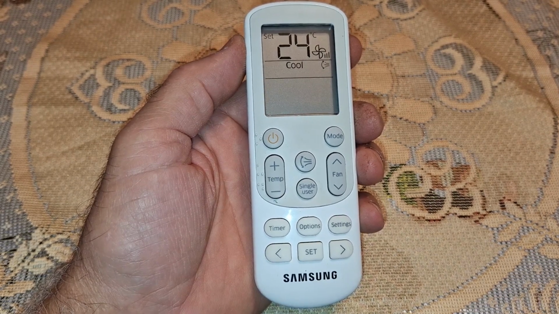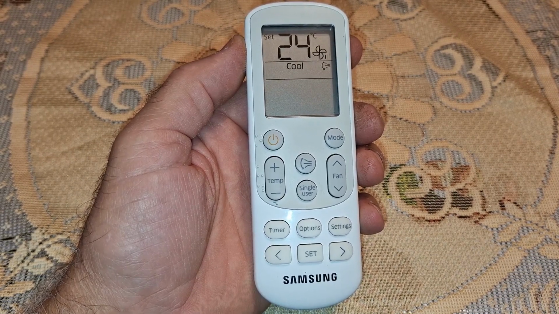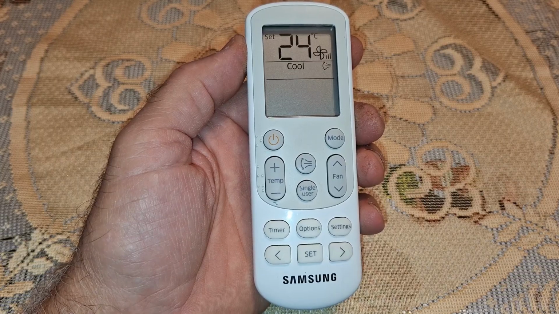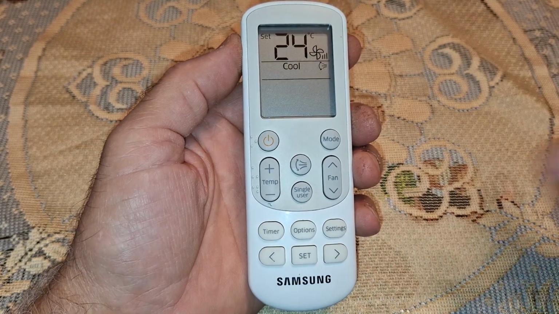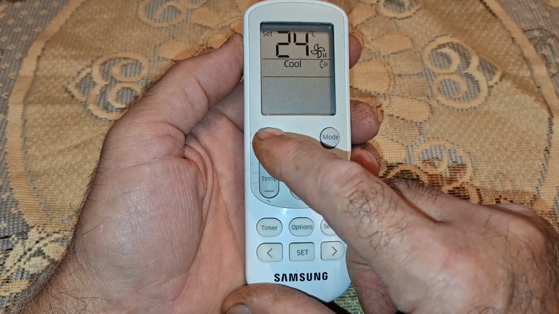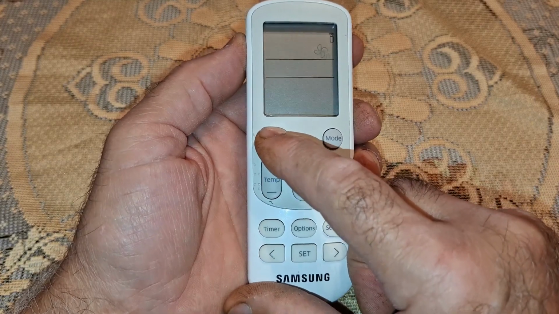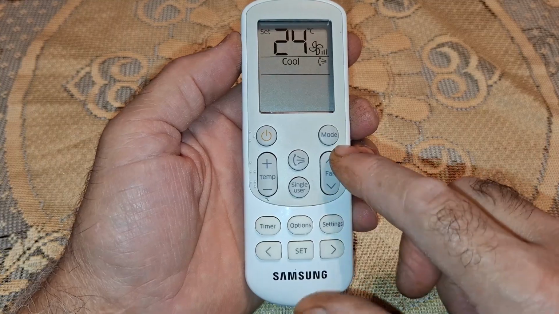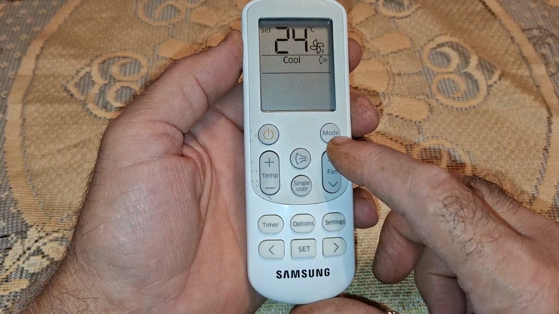In this video I will show you how to use the remote control of the inverter type Samsung air conditioner. This is the on-off button of the air conditioner. With itself we can turn the air conditioner on and off. The mode button is used to change the modes of the air conditioner.